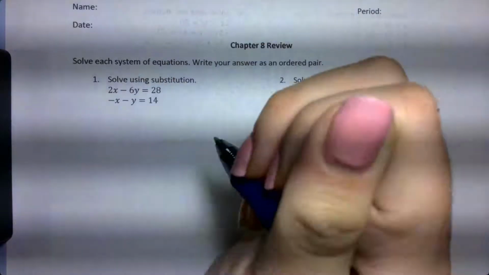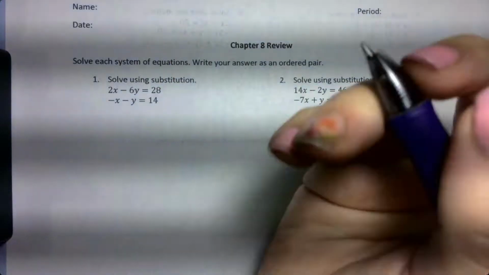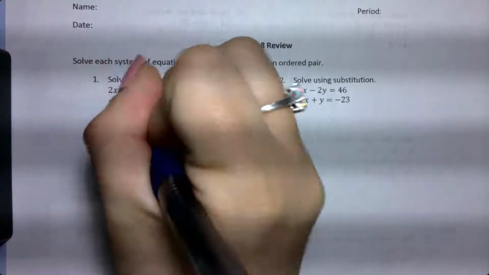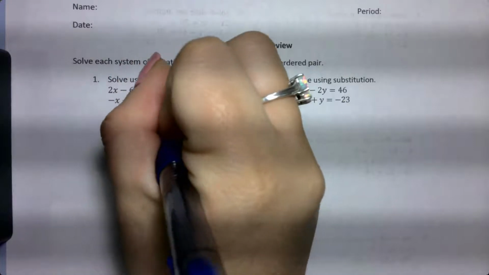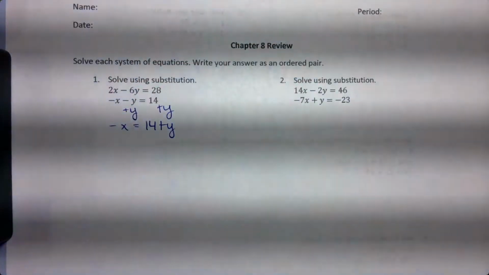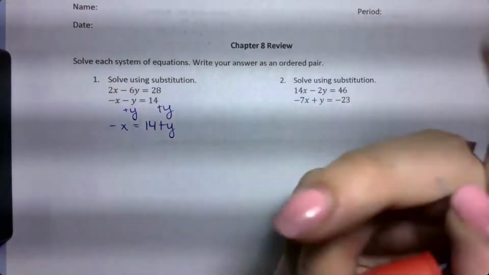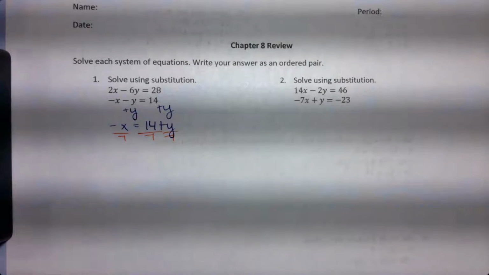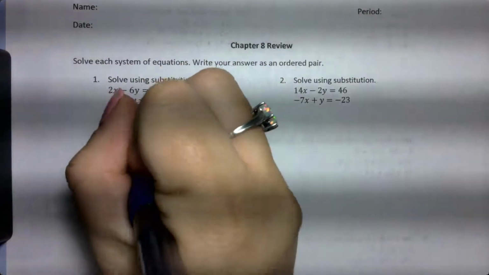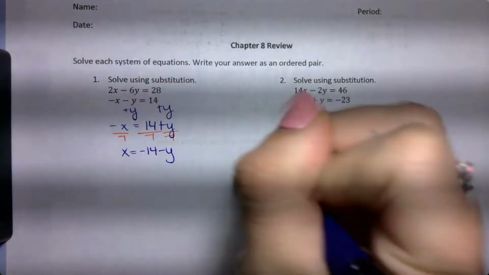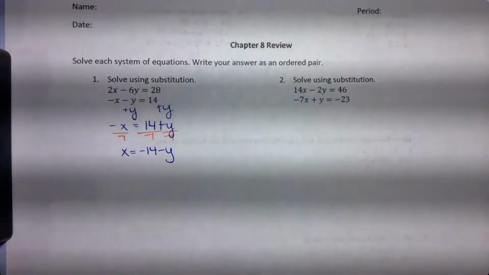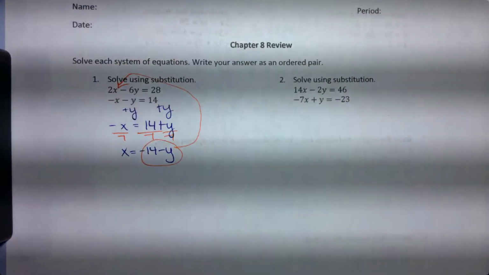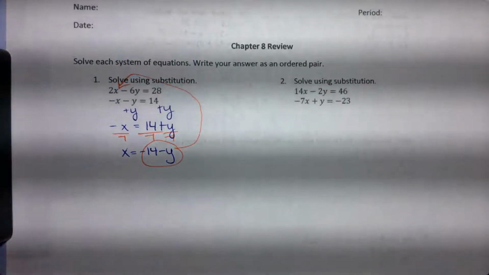On this first one, I can choose either x or y from the bottom. I'm going to choose just x. So I'm going to start off by adding y to both sides. That gets me negative x equals 14 plus y. I want to go ahead and divide everything by negative 1. This gets me x equals negative 14 minus y. So I'm going to go ahead and plug this in for my x value from my first equation, because I've manipulated the second, so I have to plug it into the other one.